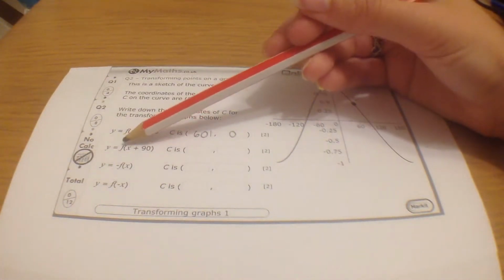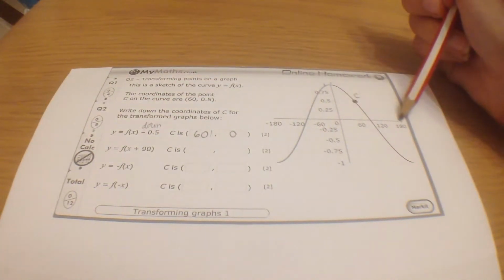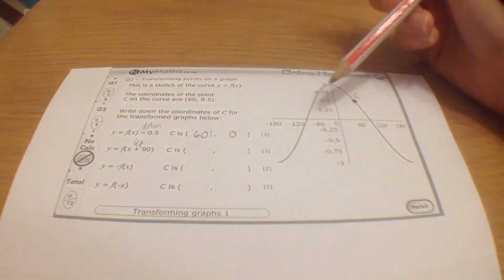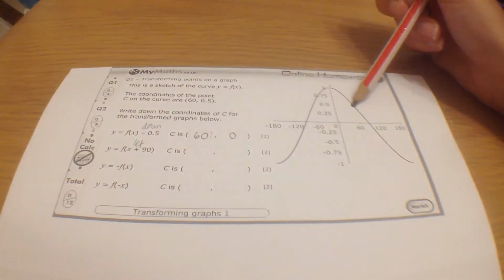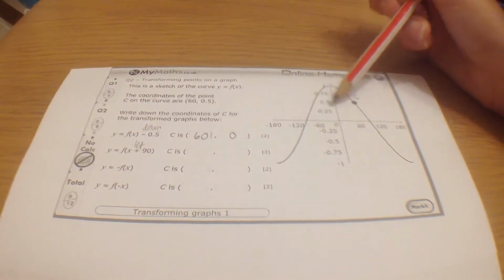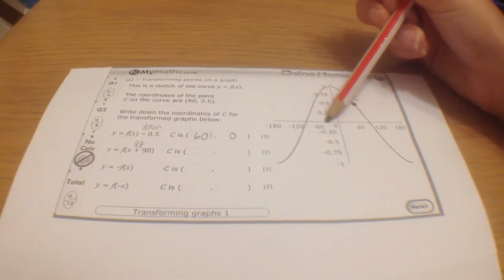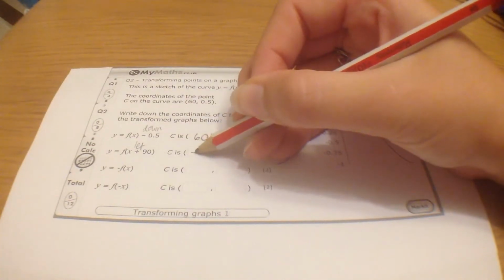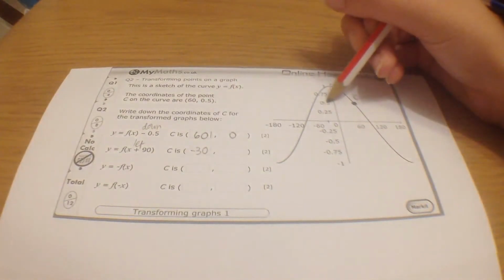Here, f of x plus 90, so it's adding inside the brackets, so it's going the opposite way. We'd expect it to go to the right. Actually, it goes to the left. So it's moving to the left 90. So here it's currently at 60. If I move it 90 to the left, it puts me here, which is minus 30. So it's got minus 30, but it hasn't moved up or down this time, so it's still at 0.5.